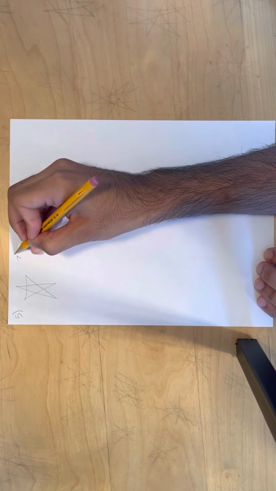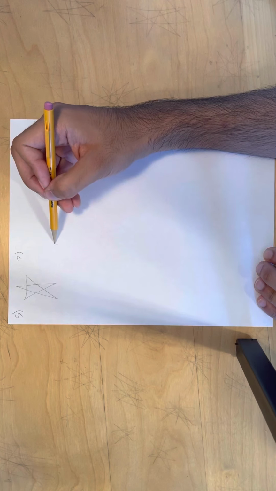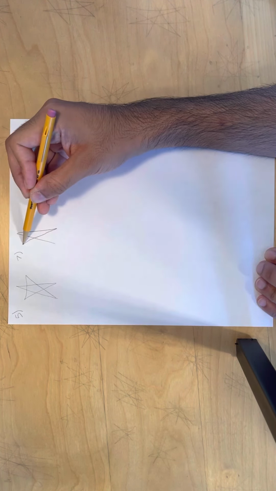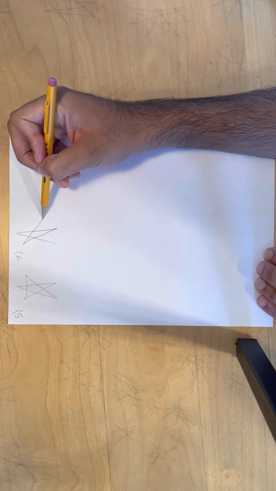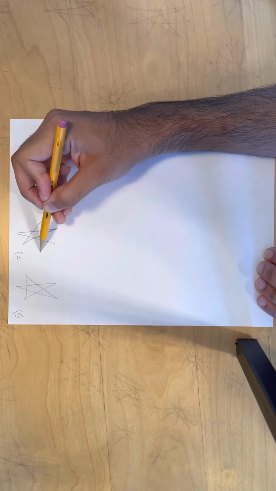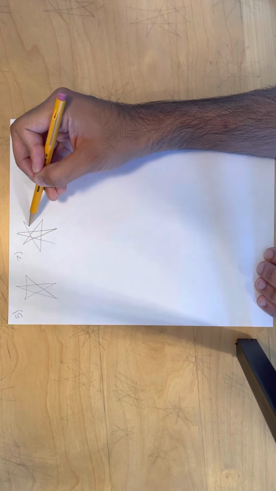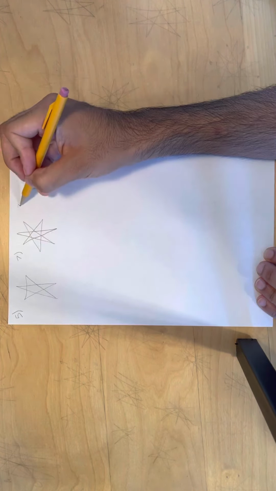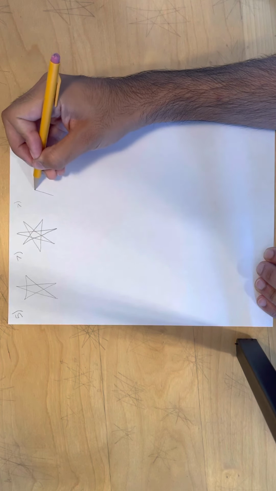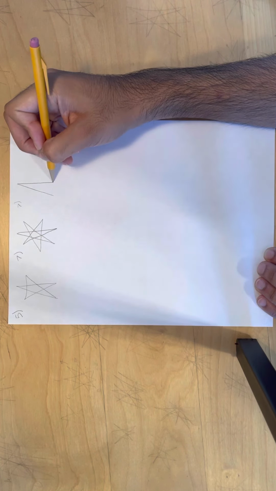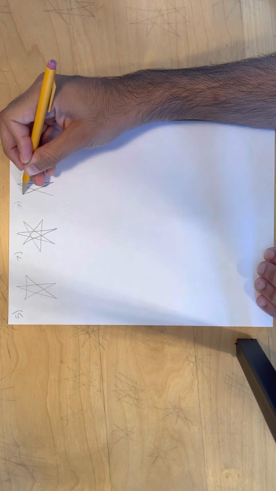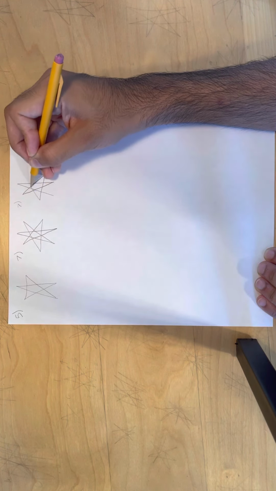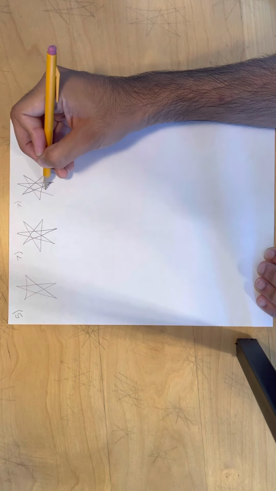To draw a 7-pointed star, 1, 2, 3, and then go to the bottom right, 4, 5, 6, 7. So I'll do 7 one more time. 1, 2, 3, 4, 5, 6, 7.